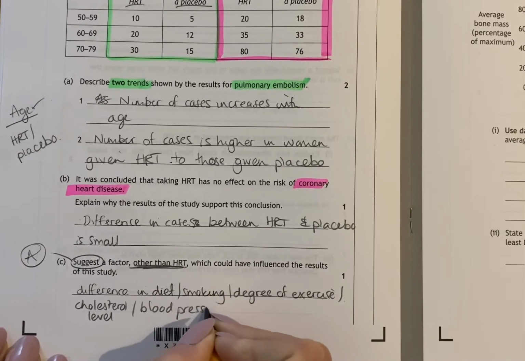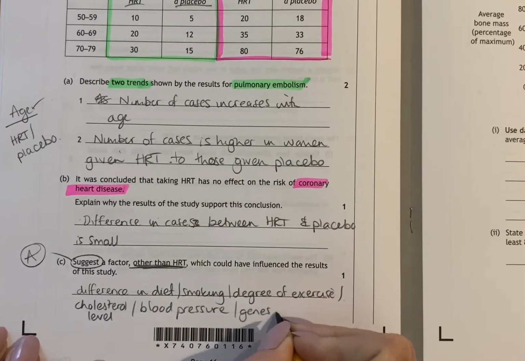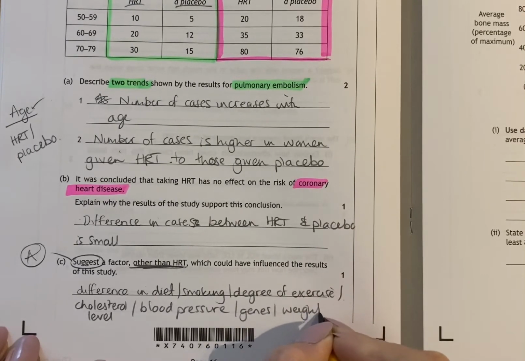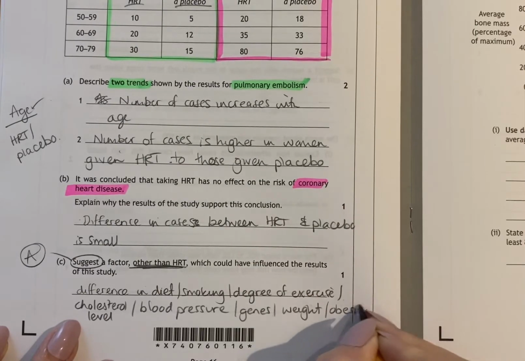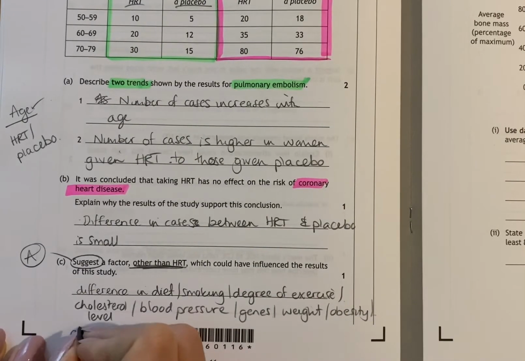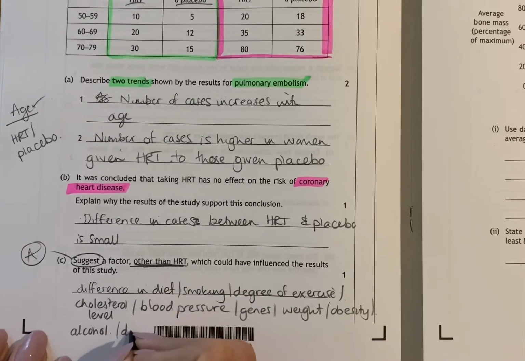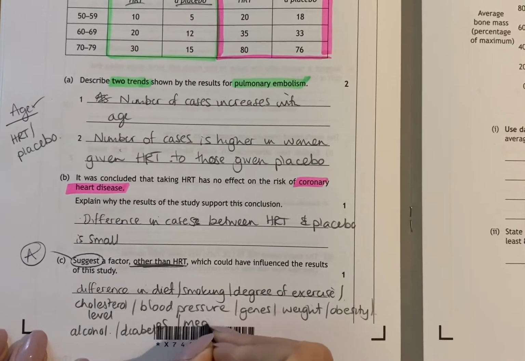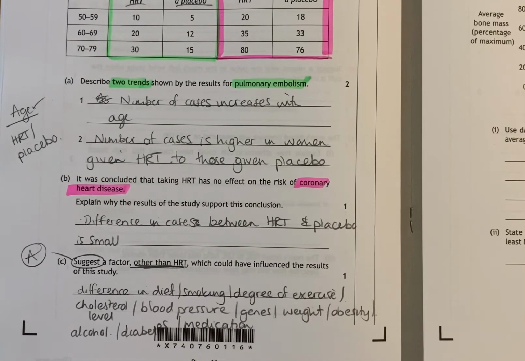There are so many things you can list. Genes can play a part. Their weight can play a part. So their obesity level, for example. So we could say obesity there too. Alcohol consumption, because that can cause damage to blood vessels. The fact they might have diabetes. Or they might be on medication, which increases their risk. So there are a huge range of factors that could then increase their risk of having either of these conditions, other than the HRT that they're given. So there might be other reasons why those rates are higher.